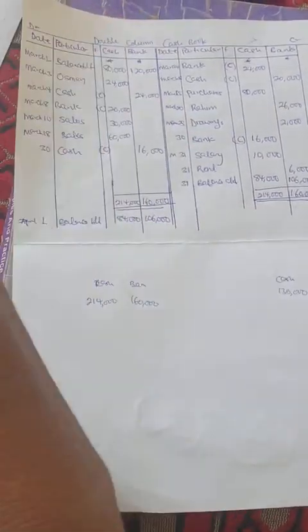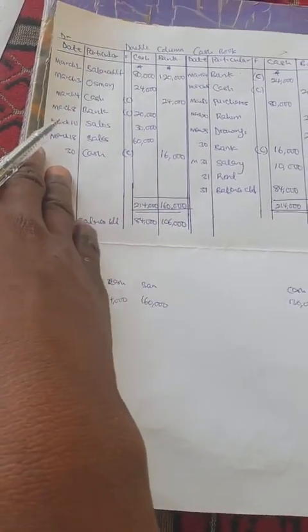From there, we'll move on to see how we are going to post the transaction to the ledger and extract the trial balance.